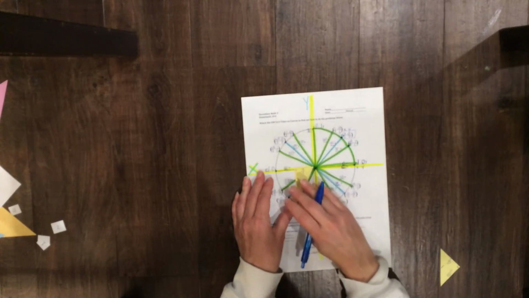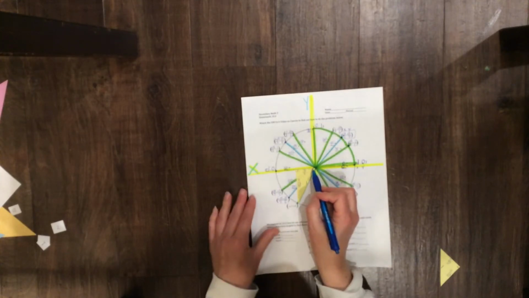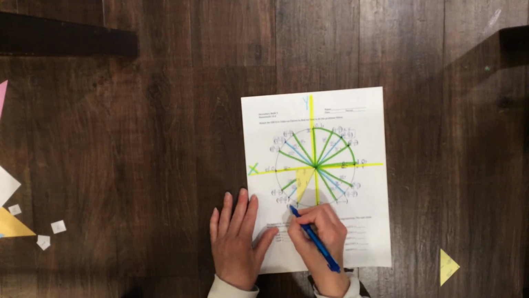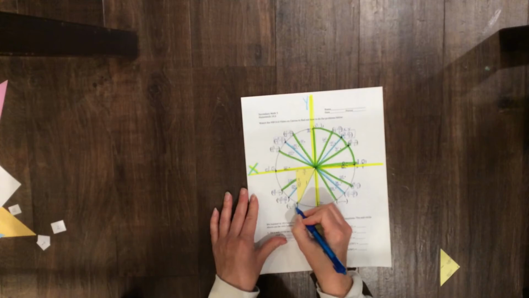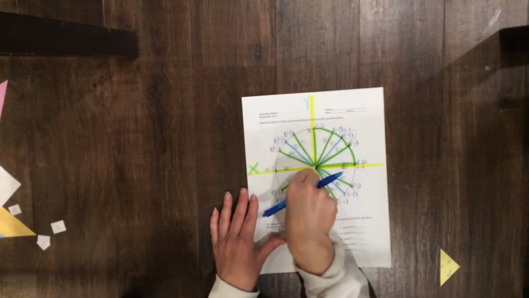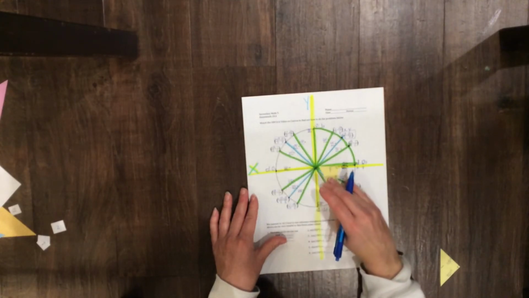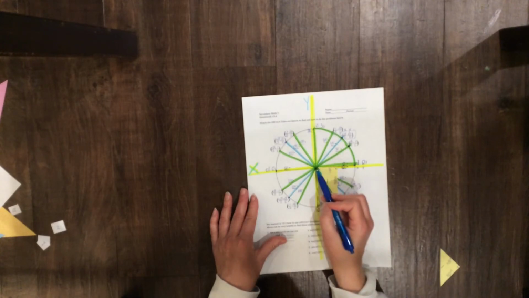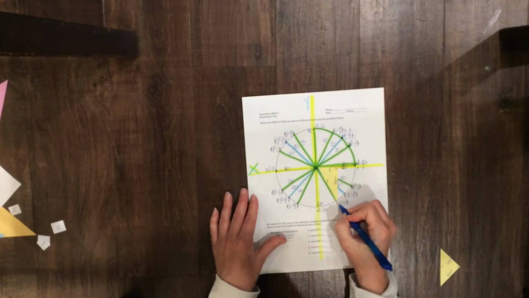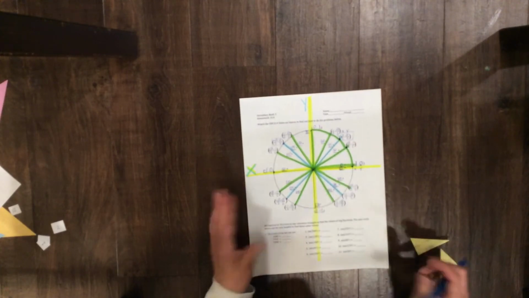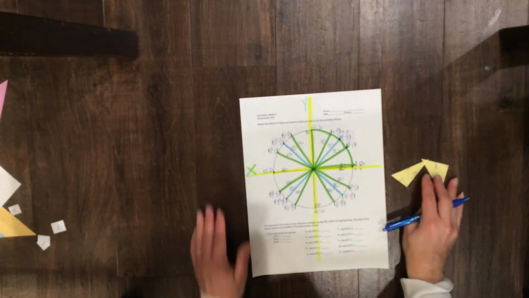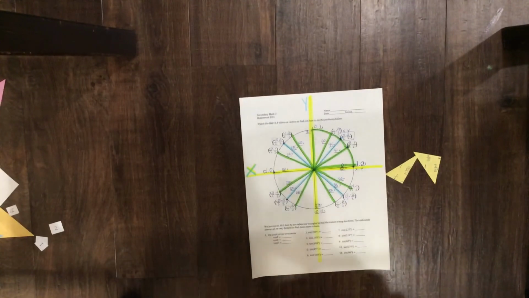Okay, flip again. I went left, so that's negative 1/2, and I went down, which is negative square root 3 over 2. Okay, last time, you guys, flip it. Here we go. Okay, I went to the right, positive 1/2, and down, negative square root 3 over 2. All right, ta-da! Using these handy little triangles here, we have now filled in all of those ordered pairs.